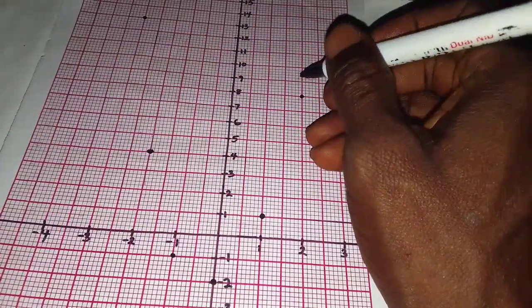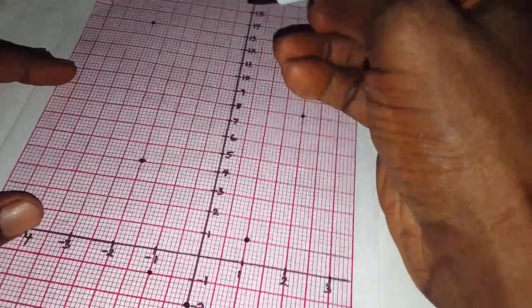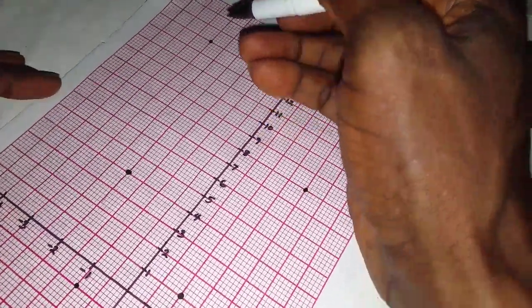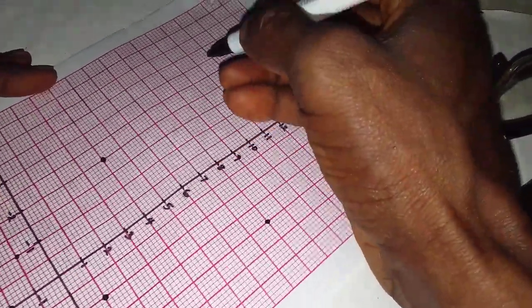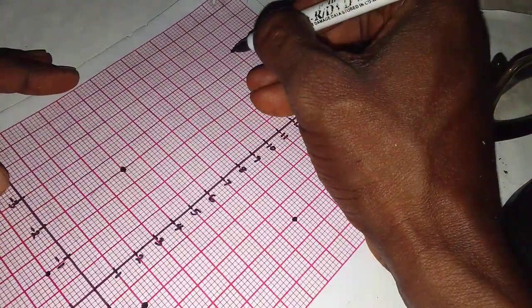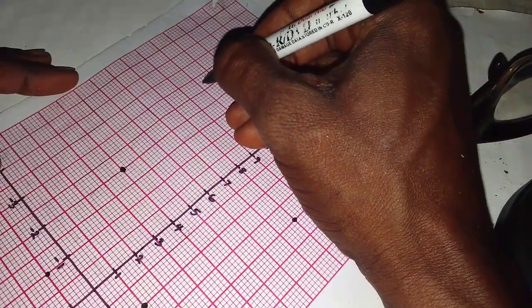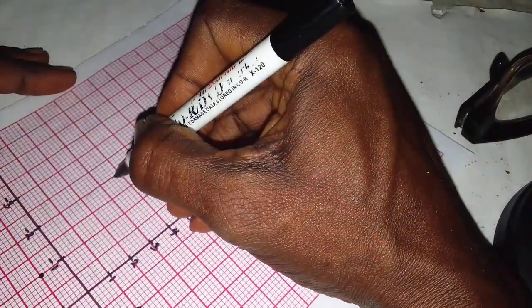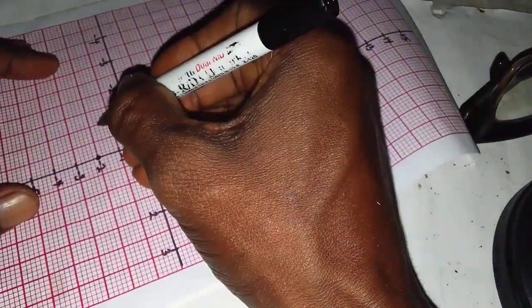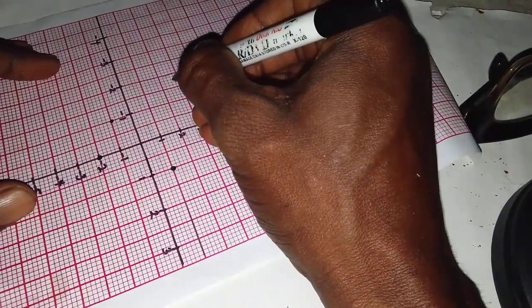You mark it. So you are now going to join them together. You'll be targeting the next point to be able to draw the curve. So try to draw the curve. So this is another point here. Be targeting the next point.